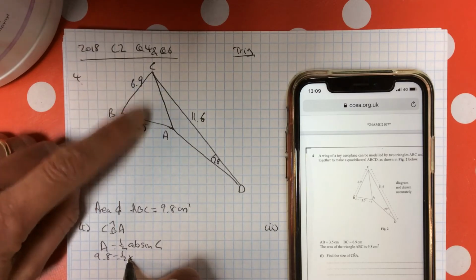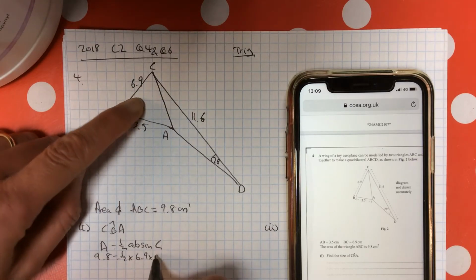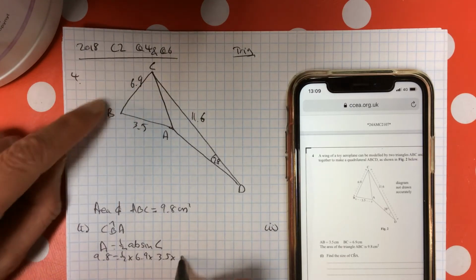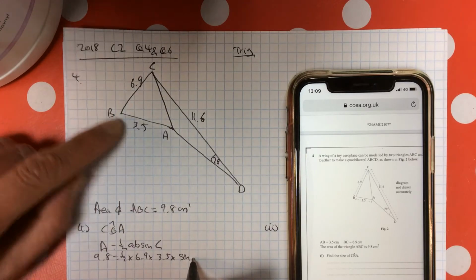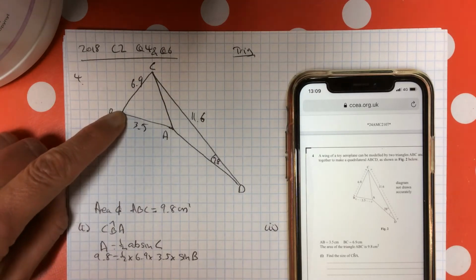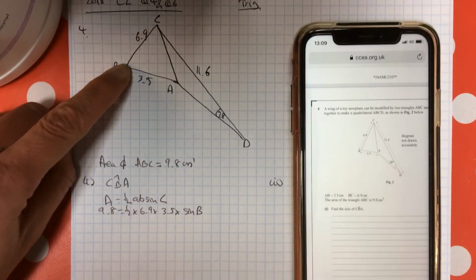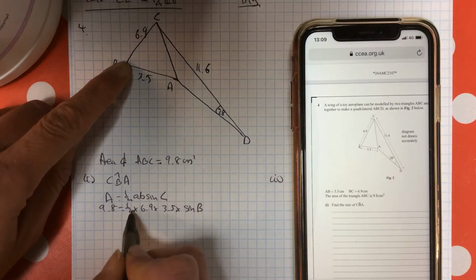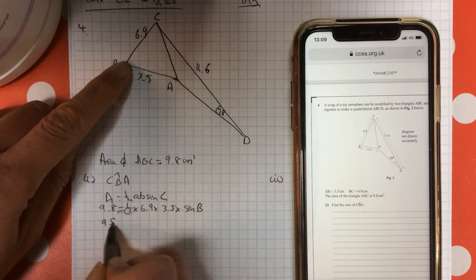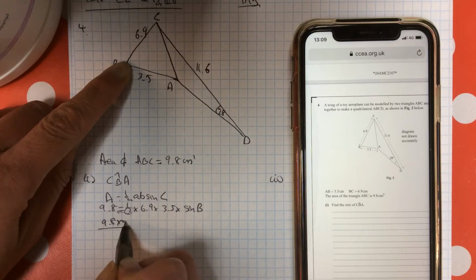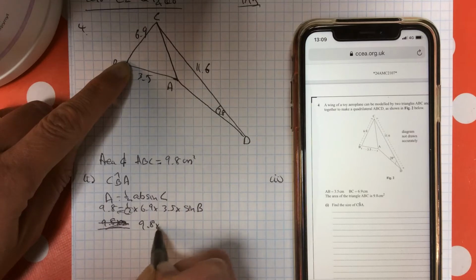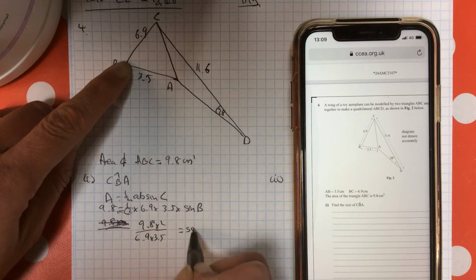a and b are just the two sides, so it's 6.9 times 3.4 times sine the angle between them. So my angle is B, so I'll put a B in there. And what you're going to do is rearrange this. So you'll bring this 2 across and times, 9.8 times 2. You'll bring these two numbers here across and they both become divide. So 6.9 times 3.5 and you're left with sine B.